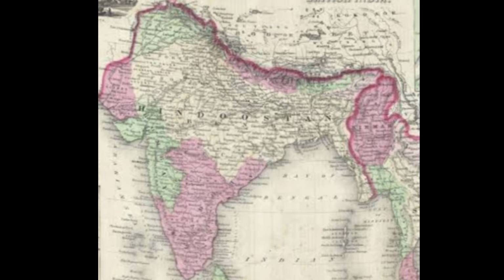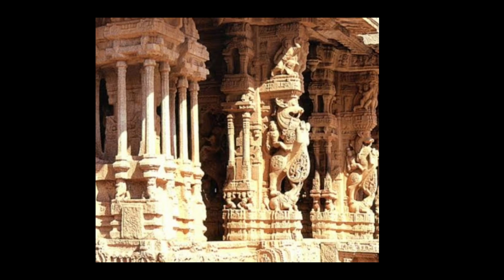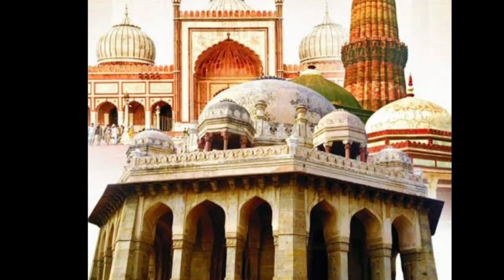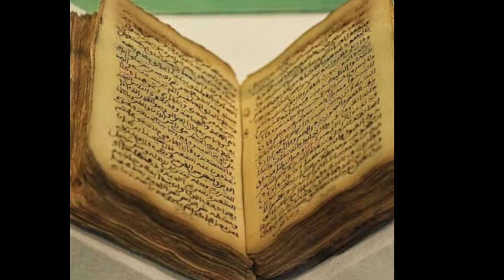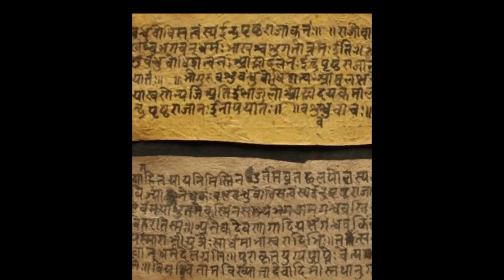Historians and their sources. Historians use different types of sources to learn about the past depending upon the period of their study and the nature of their investigation. These sources are coins, inscriptions, architecture, textual records, holy texts, teachings of saints, and manuscripts.